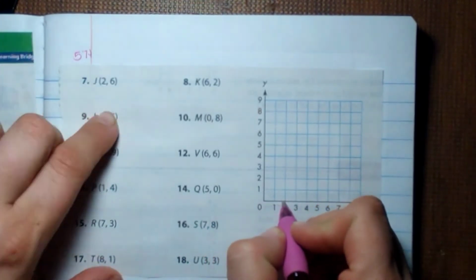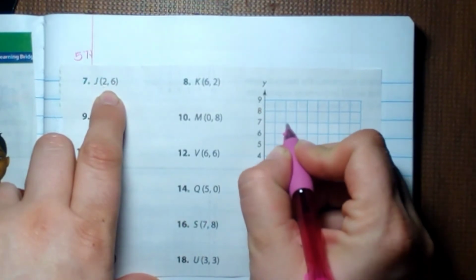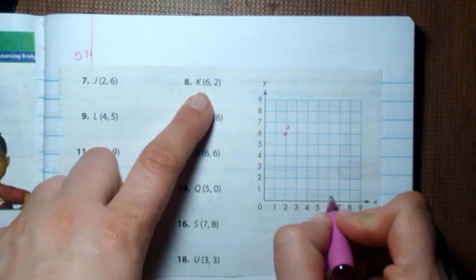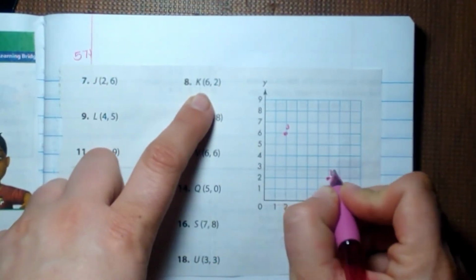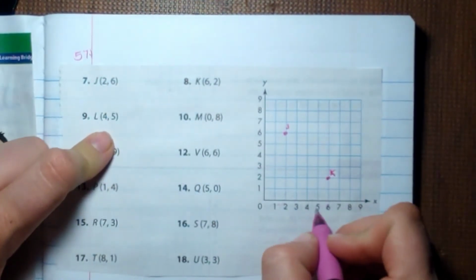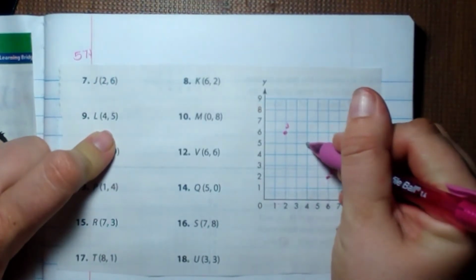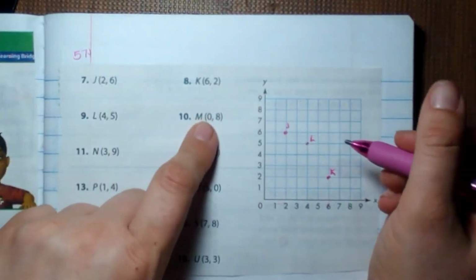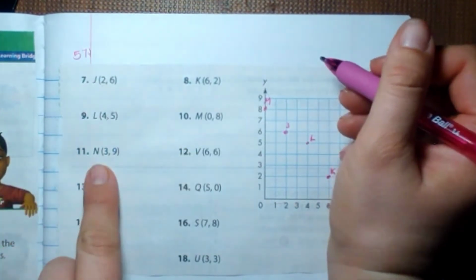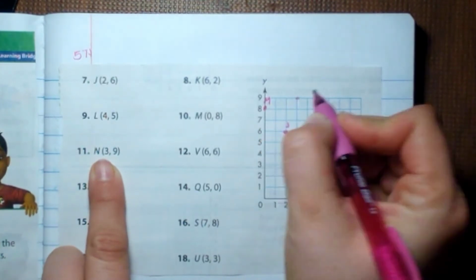So I'm going to do J. I'm going to go over 2 and up 6, and I'm going to label that J. K is over 6, up 2, and I'm going to label that K. L is over 4, up 5. M would be over 0, up 8. N would be over 3, up 9.